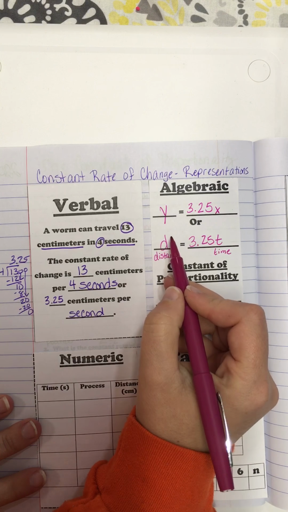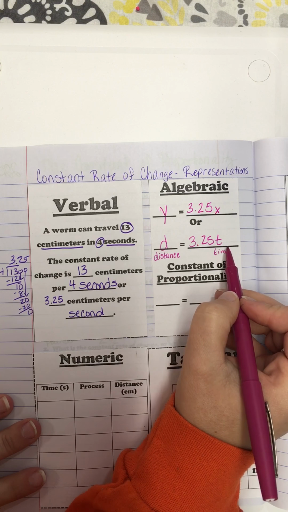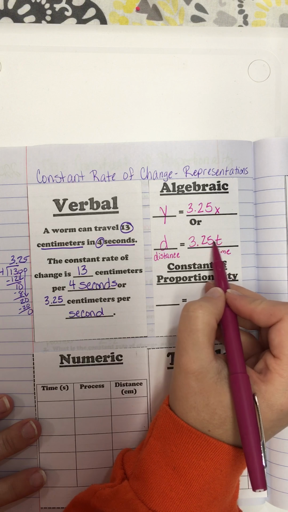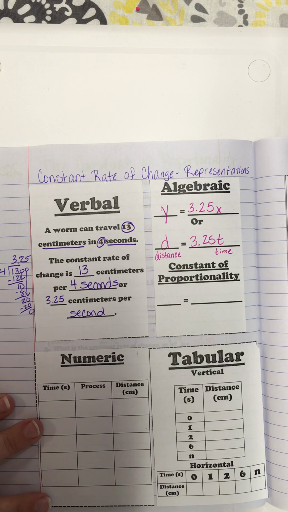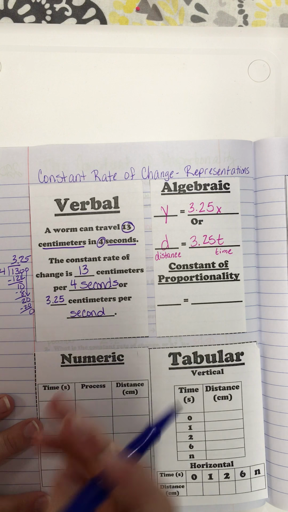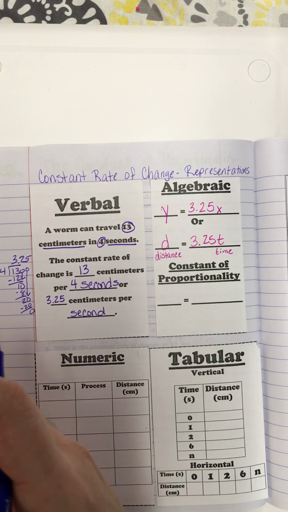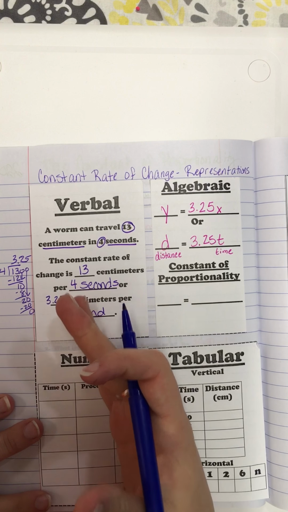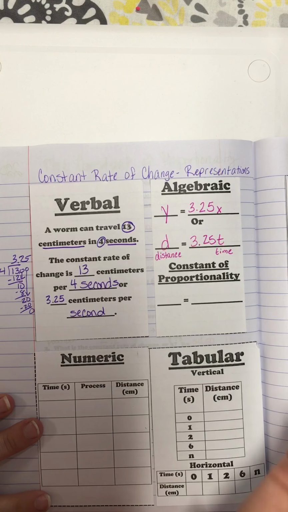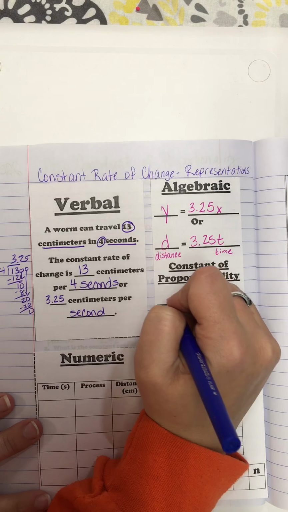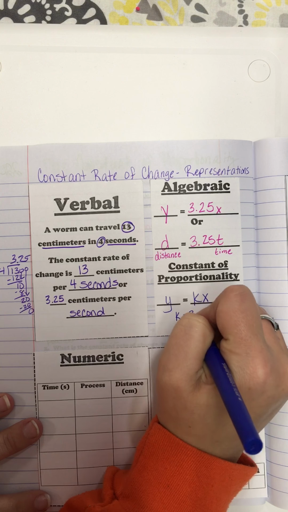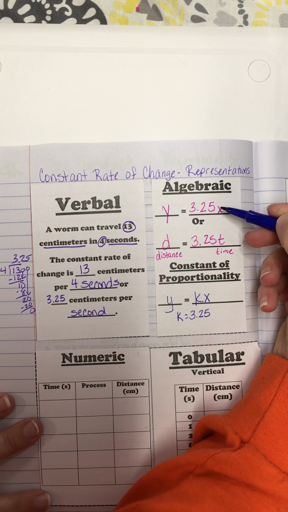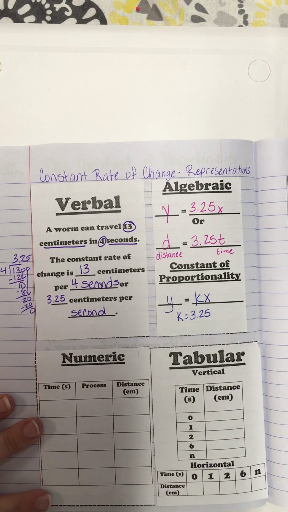Okay, so centimeters is 3.25 per, and per means multiply, second. Constant of proportionality, because this is a proportional relationship, if the worm travels 0 centimeters in 0 seconds, it's proportional. So the constant of proportionality would be y equals kx. K equals the 3.25. That's where this came from. Okay?